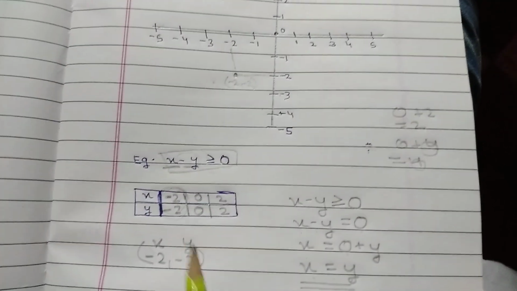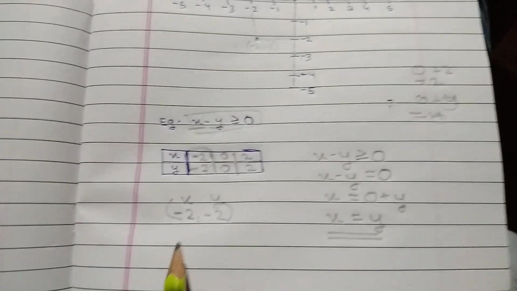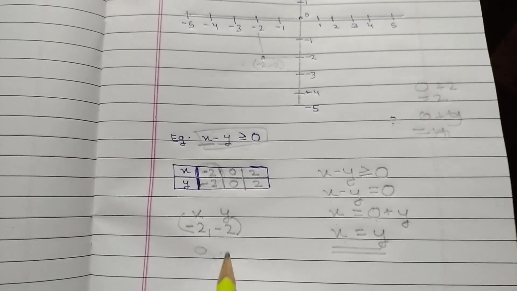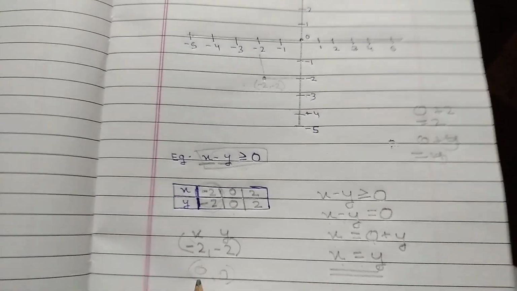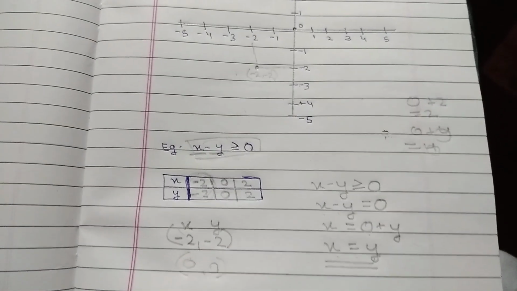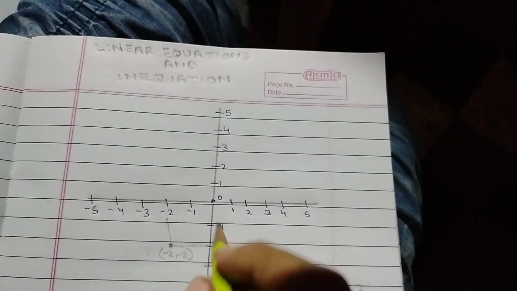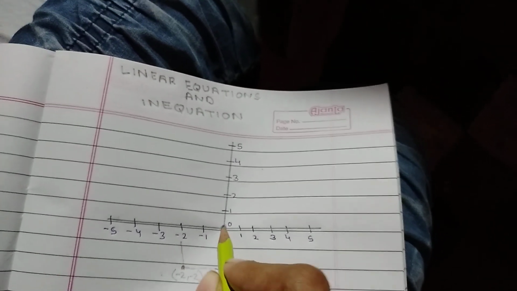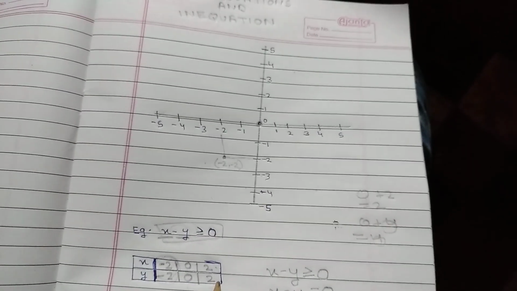Now we need to look at the second one. It says 0, 0. You would be remembering that the origin is represented as 0, 0. So here we need to plot the origin as our point. So we have plotted. The next one is 2 and 2.